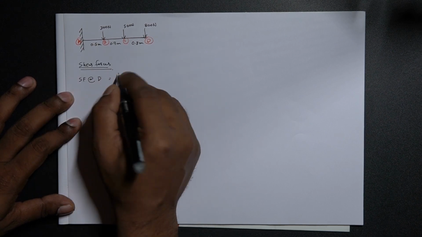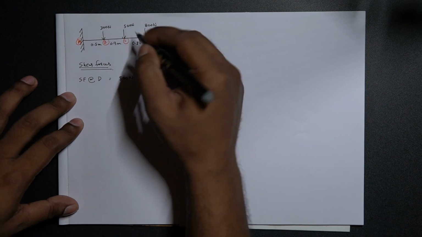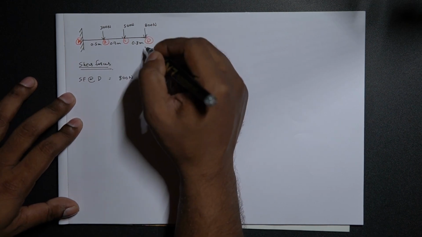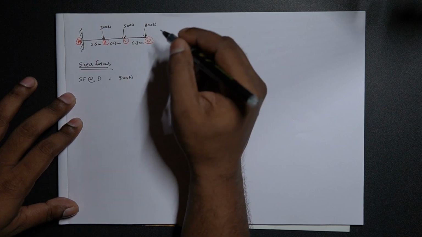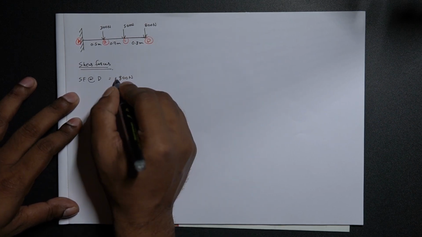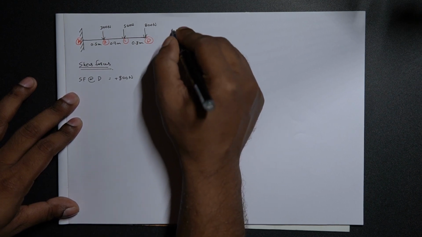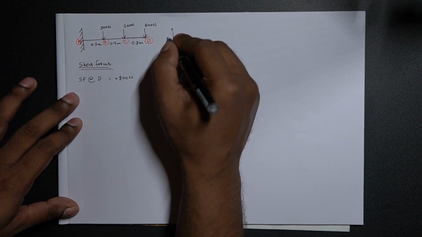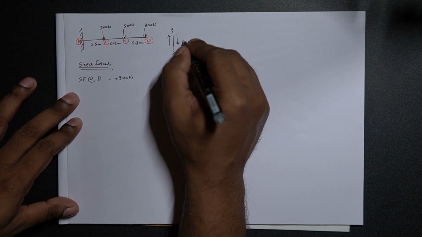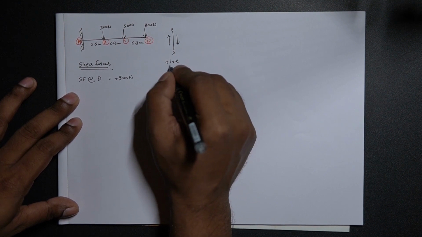So shear force at point D should be 800 newtons. Since the right hand side of the section is downwards and the left hand side section being upward is represented as positive shear force, this would be plus 800. I can just give a small, if this is a section, let's just say xx. If the right hand side force is downwards and the left hand side force is upwards, this can be considered as positive shear force.